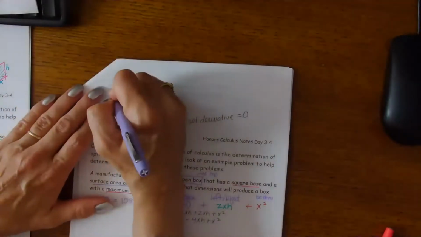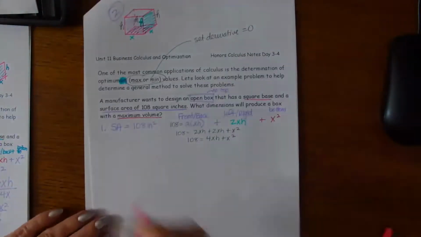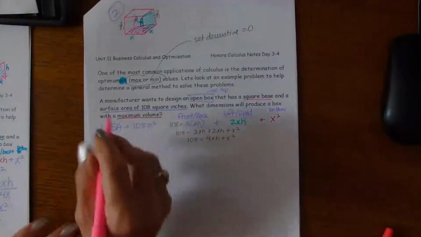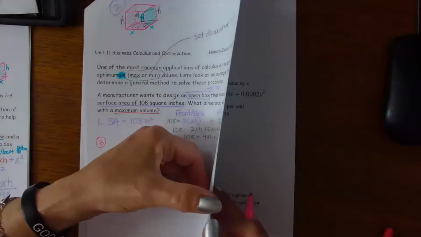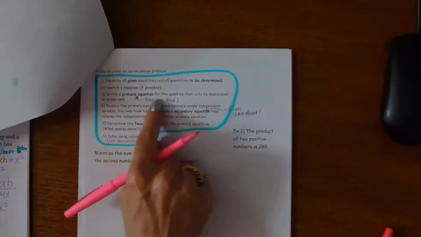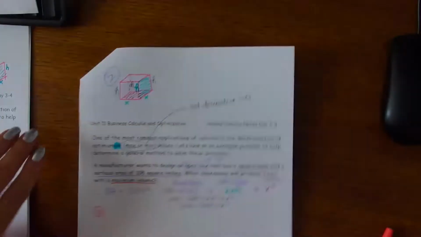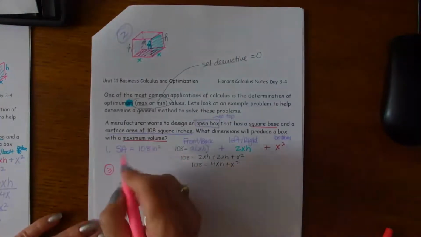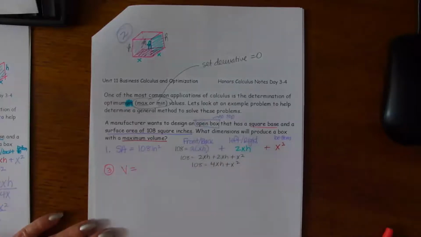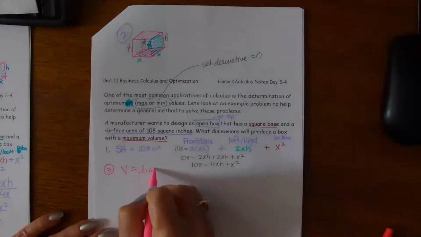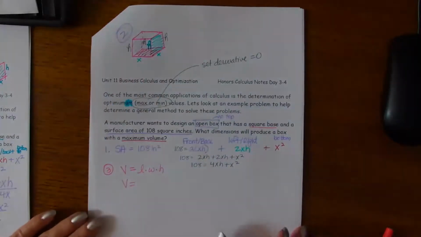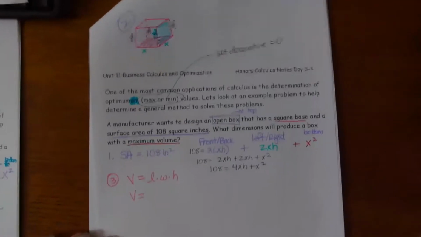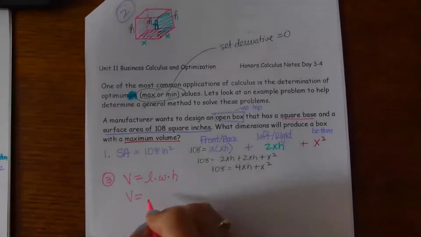Here's part 2. If you look at our list, we drew a diagram. Then part 3 says to what? What do we write on part 3? We said to find the one we need, right? If you look back at our list, part 3 says write a primary equation that is to be maximized or minimized. We want to maximize volume. So volume equals what? What's the formula for volume? That's true, but what is the length of this box in our diagram? Yes, the length is X.